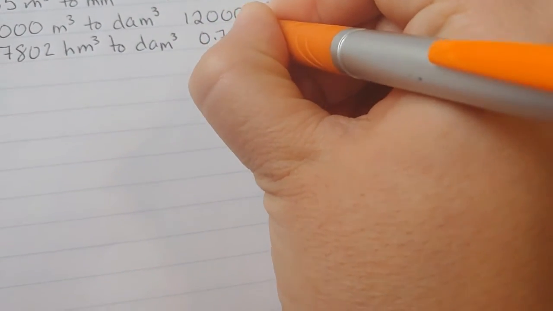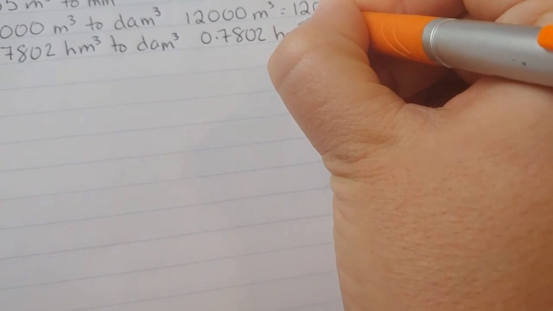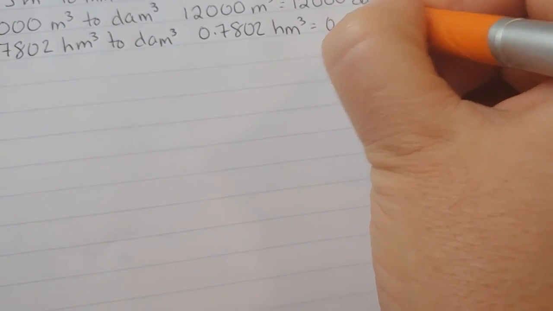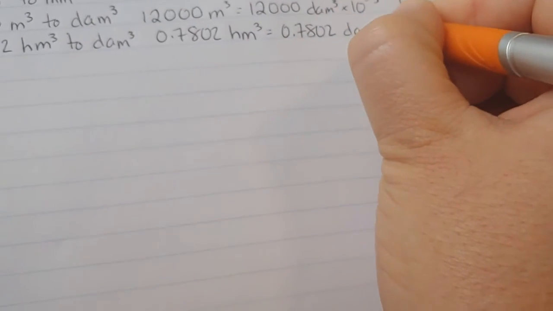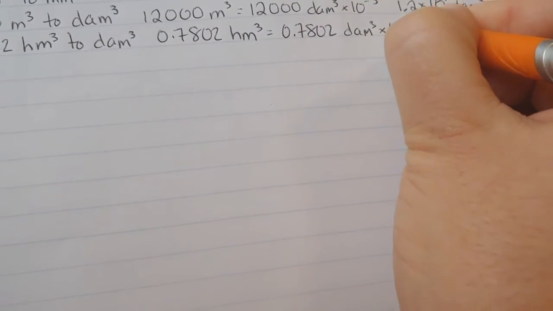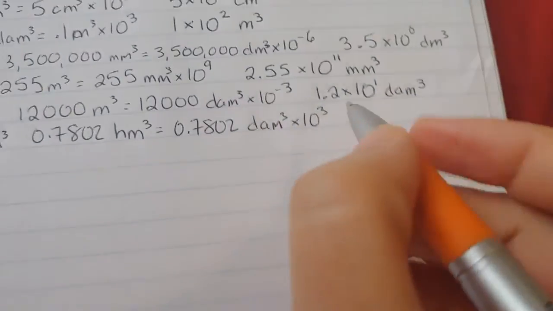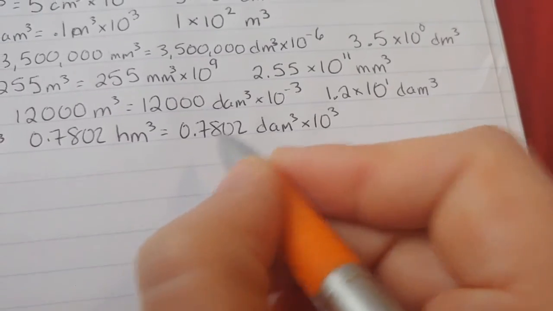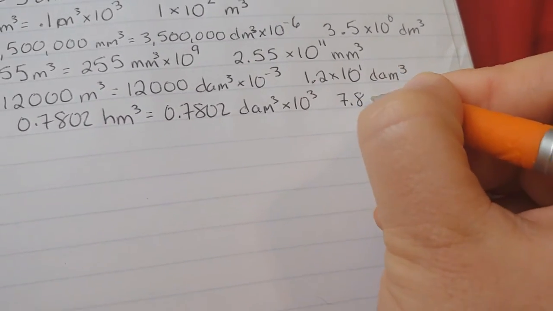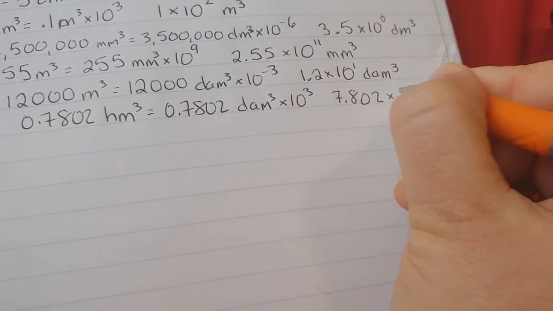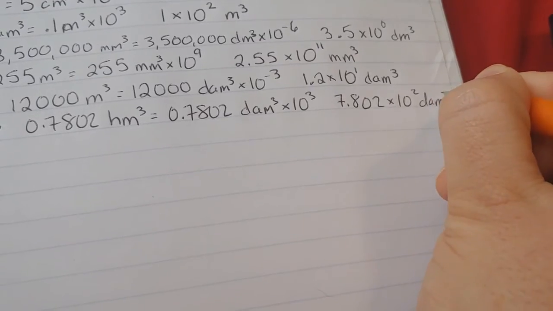So 0.7802 hectometers cubed is equal to 0.7802 decameters cubed times 10 to the 3rd, which means that I'm just going to move this one place so that my A has the correct value. And that's going to be times 10 squared decameters cubed.